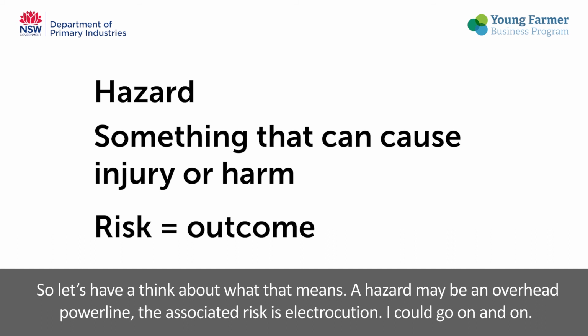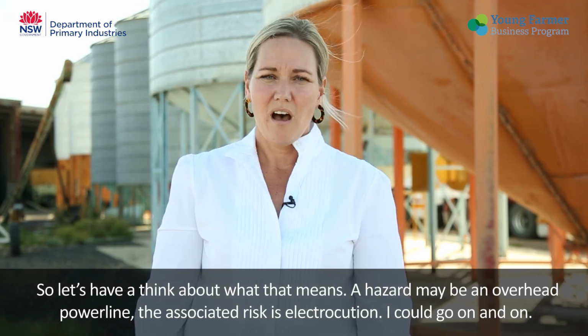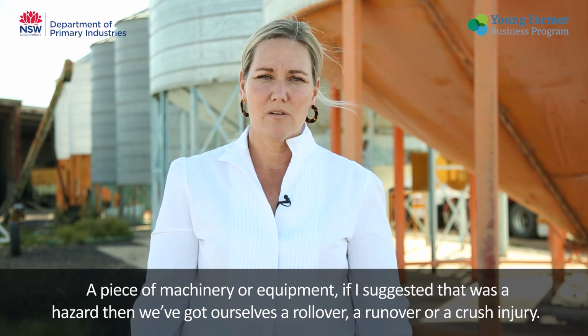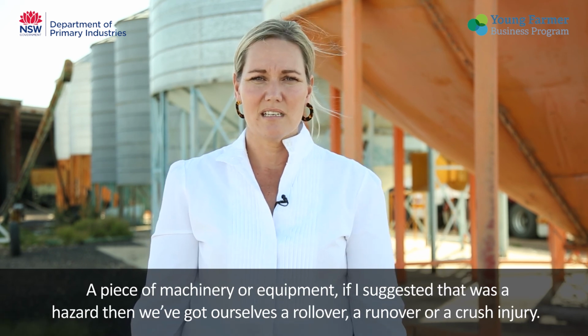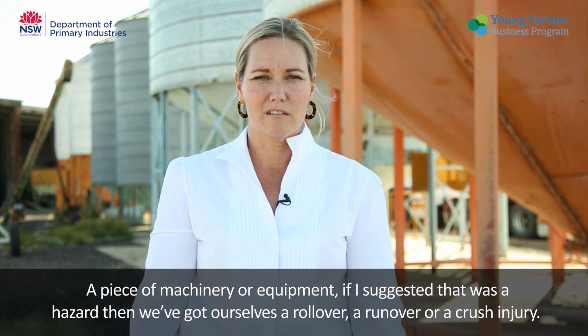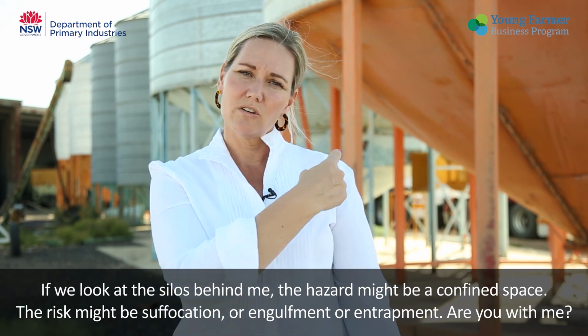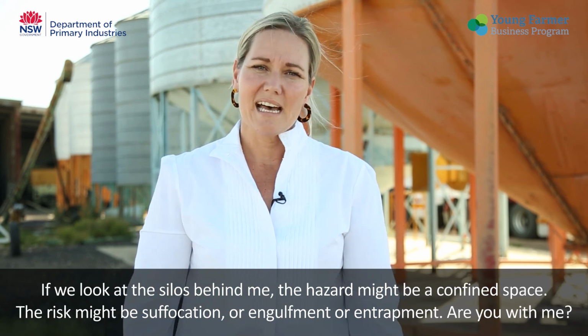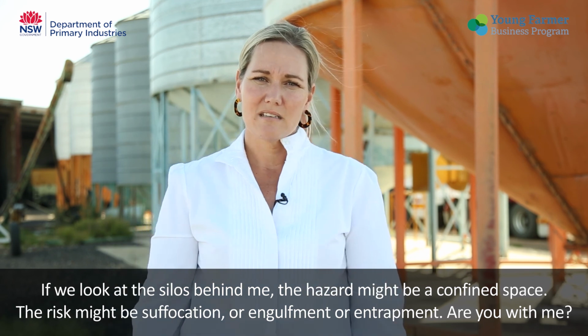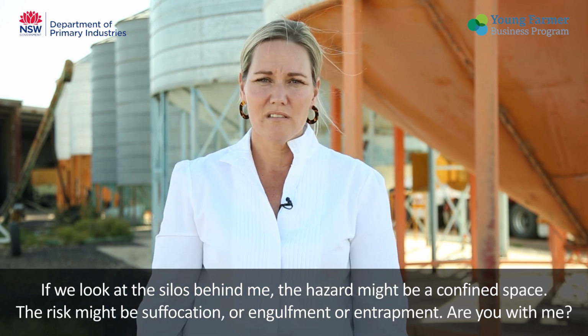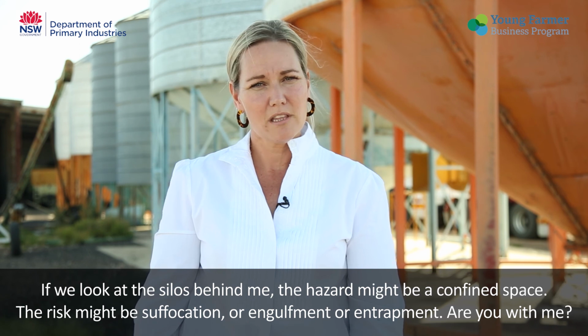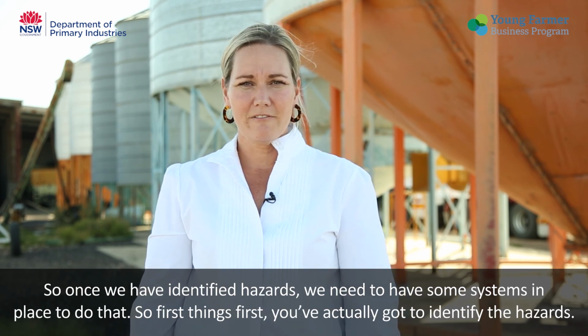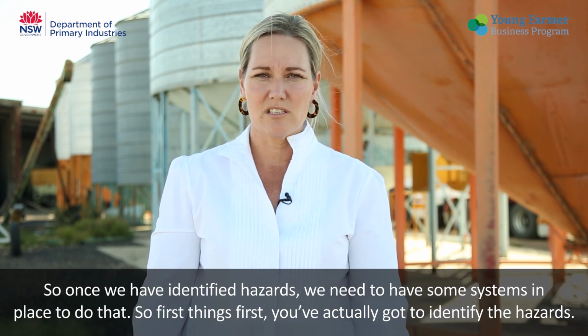A hazard may be an overhead power line. The associated risk is electrocution. I could go on and on. A piece of machinery or equipment, if I suggested that was a hazard, then we've got ourselves a rollover, a run over, or a crush injury. If we look at the silos behind me, the hazard might be a confined space. The risk might be suffocation or engulfment or entrapment. Are you with me? So once we've identified hazards, we need to have some systems in place to do that.